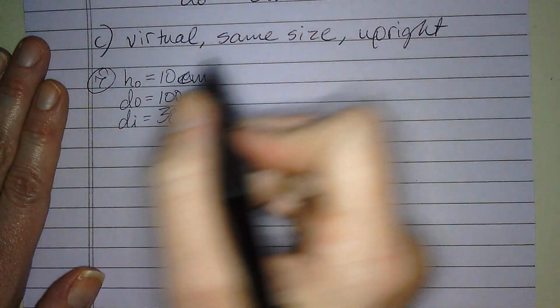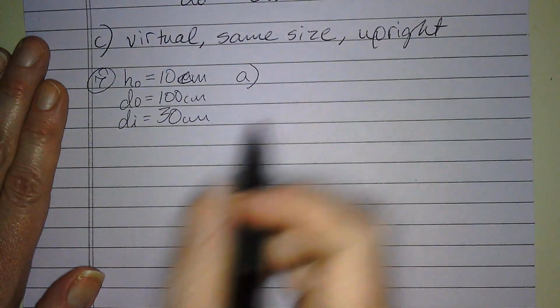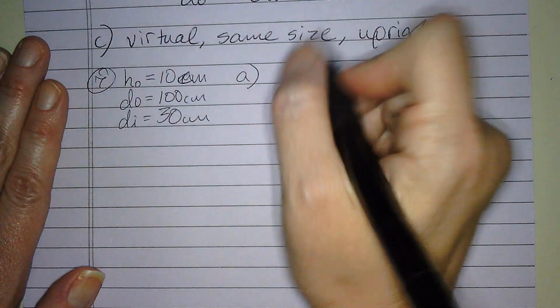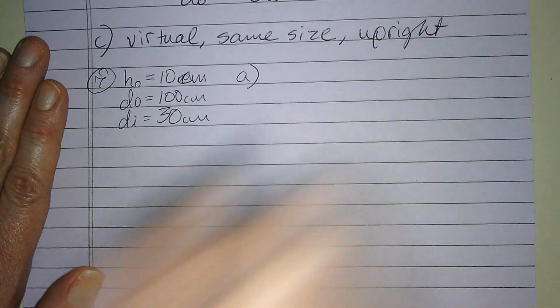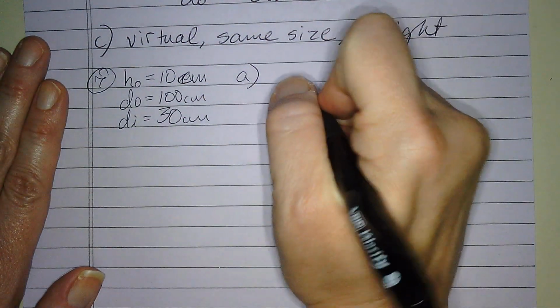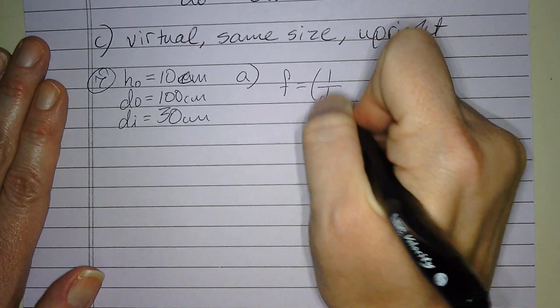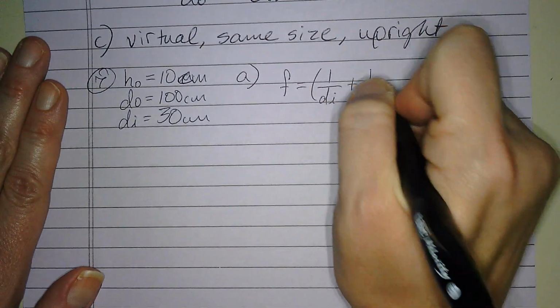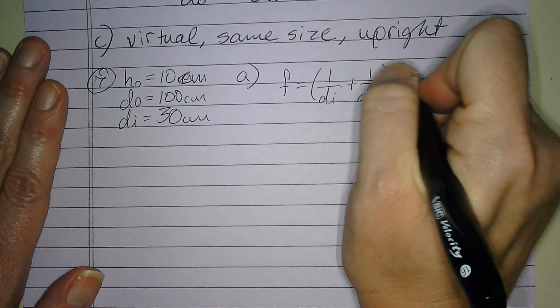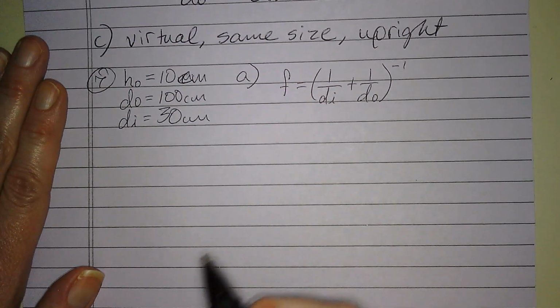You want to know, A, what is the focal length? Well, you have DI and DO. So 1 over the focal length is 1 over DI plus 1 over DO. So the focal length is going to be 1 over DI plus 1 over DO, and then you just invert it. That's not too hard.